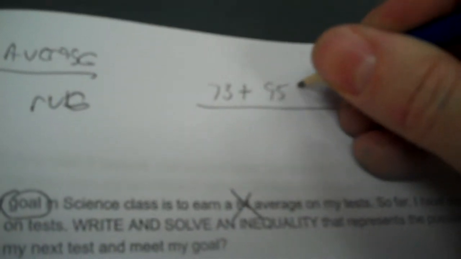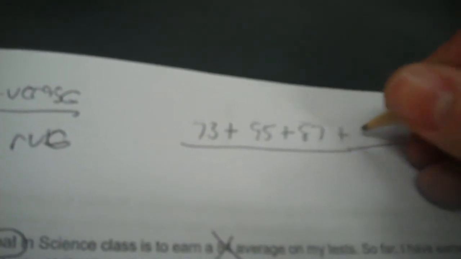And your goal is 84. Now it says average rules. So you do what you did yesterday and make an expression for the average. So far you got 73 plus 95 plus 87. Then we're about to take another test plus x.